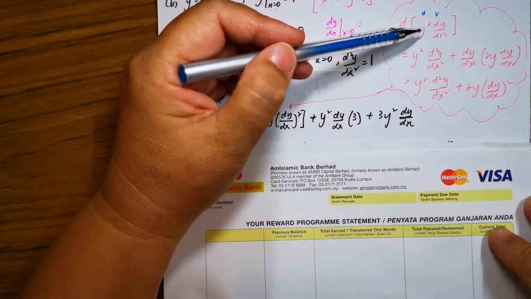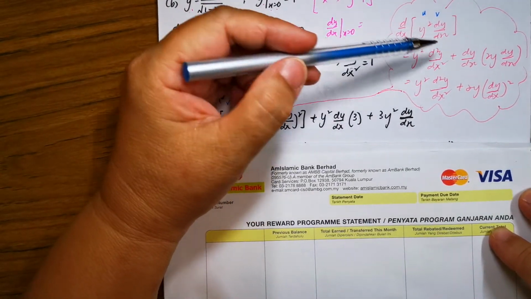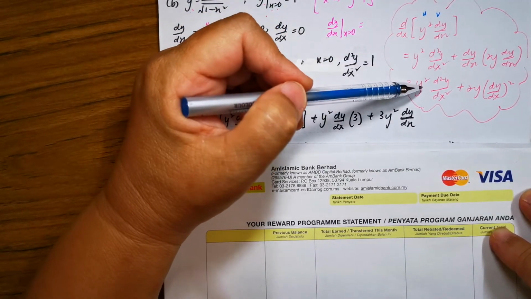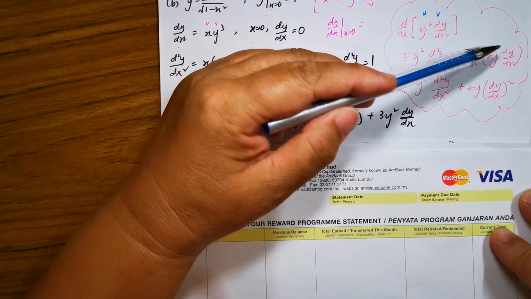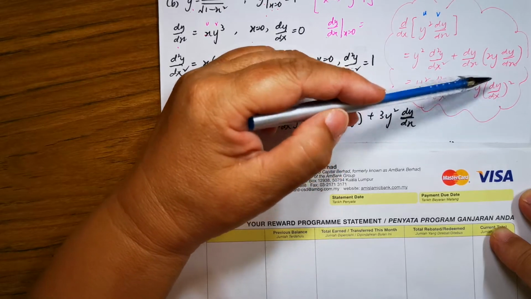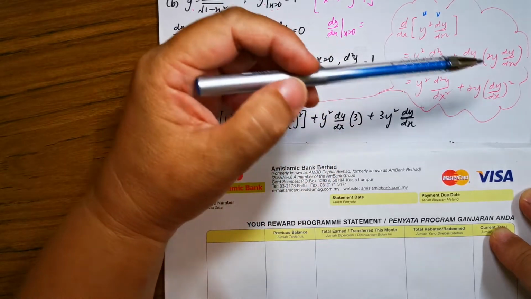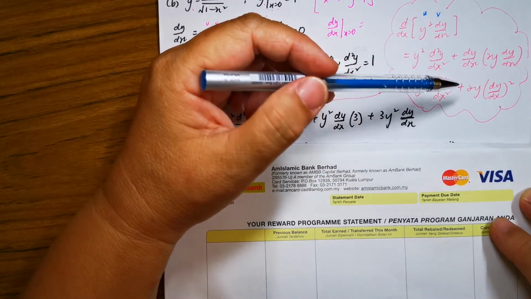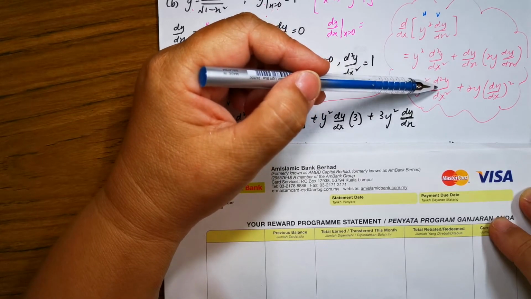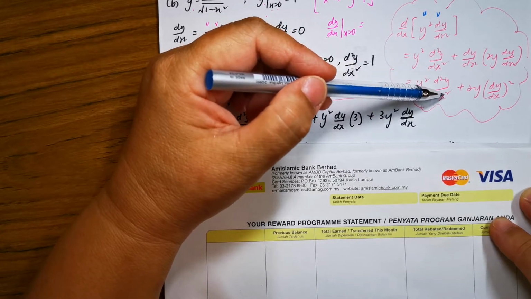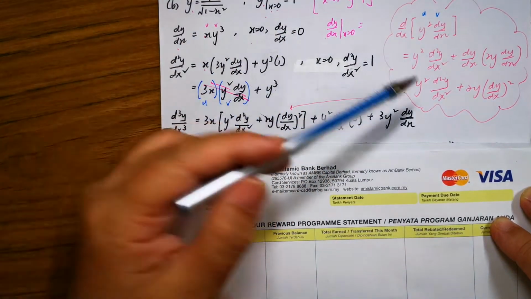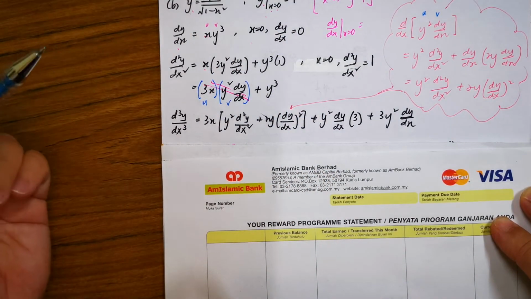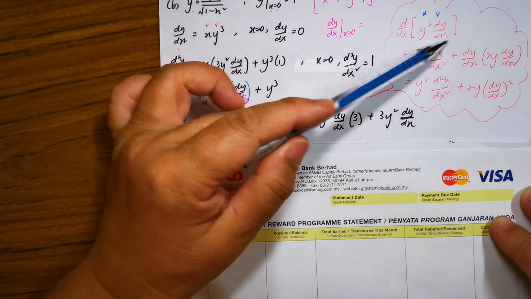Then we simplify them. So here is y squared d2y dx squared. Here is 2y, so dy dx times dy dx is the square of dy dx. Please write it correctly. The second derivative is d2y dx squared. This one is different; this is the square of dy dx. It's two different things. Don't confuse them.